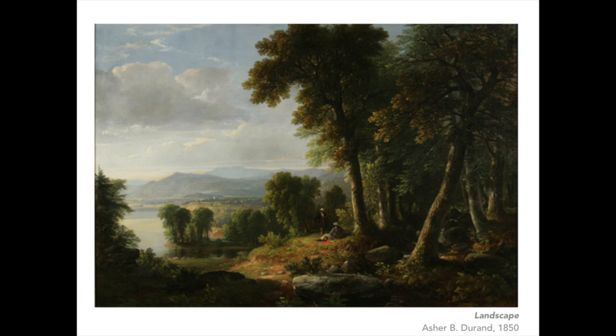What images are in the front or foreground of this work of art? What objects are in the middle ground of this painting? And what did the artist do to make you know that those things are further away? What are the things in the background?